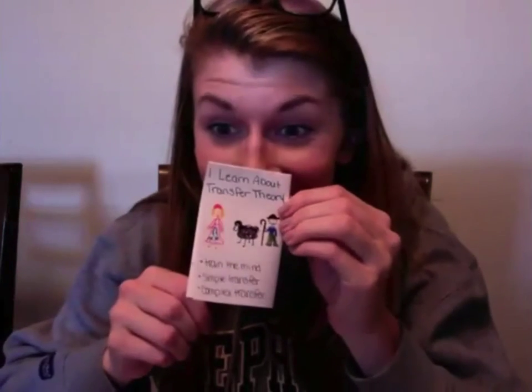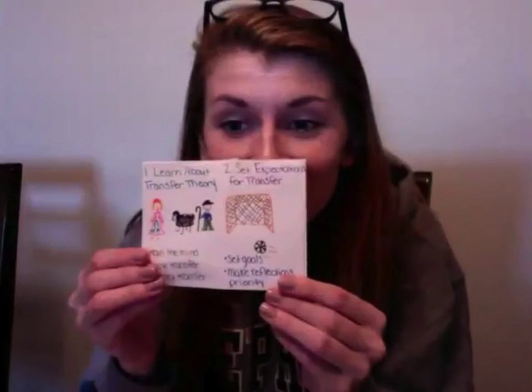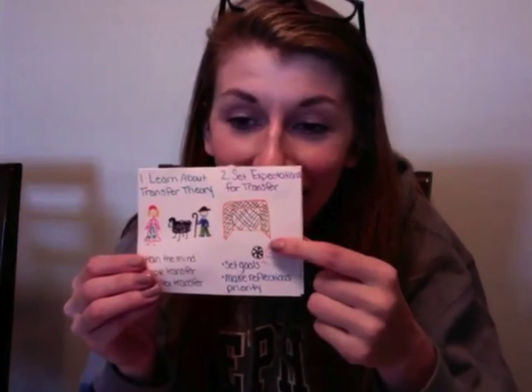So my first one is learning about transfer theory, and you see I have Bo Peep, the black sheep, and the good shepherd, talking about how transfer theory has gone over time. I talk about train the mind, simple transfers, and complex transfers. Then I move on to number 2, which is set expectations, that's a soccer ball.